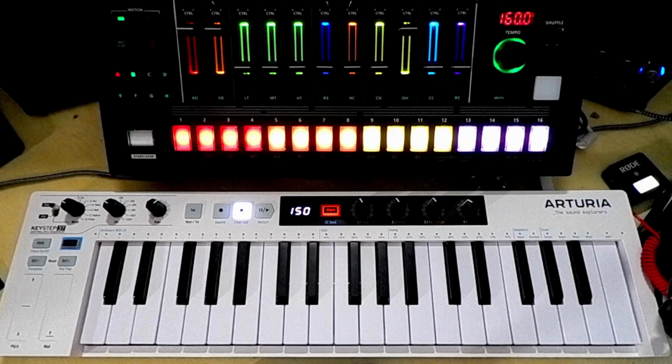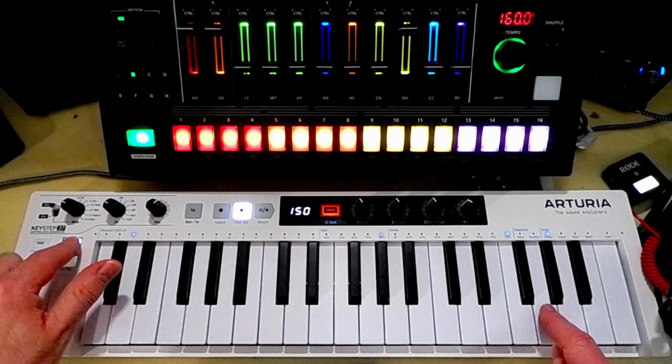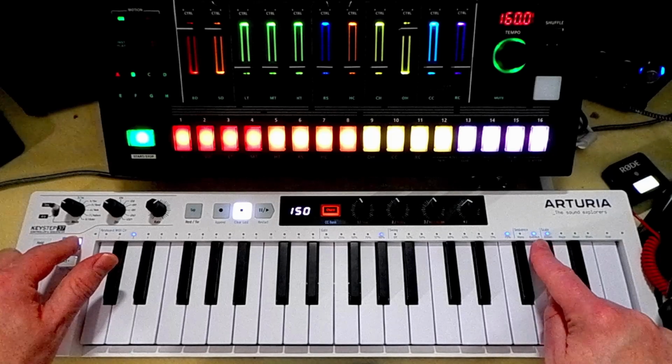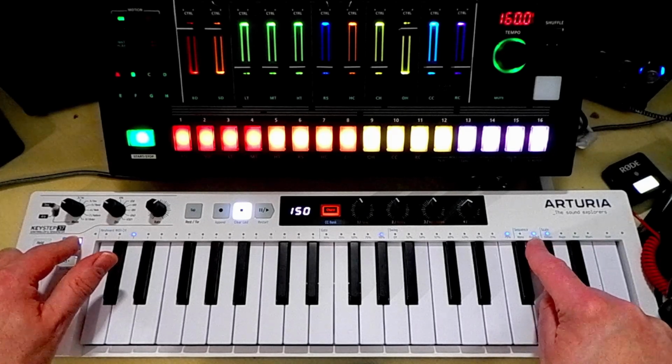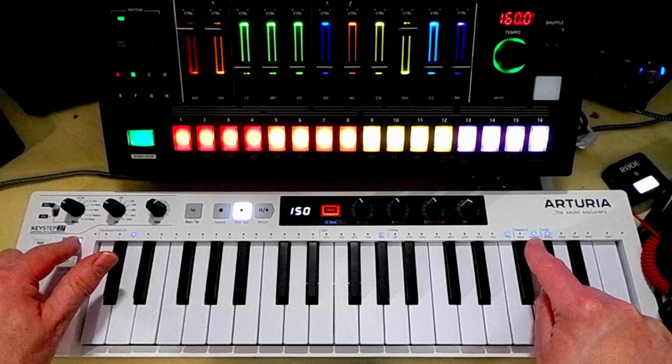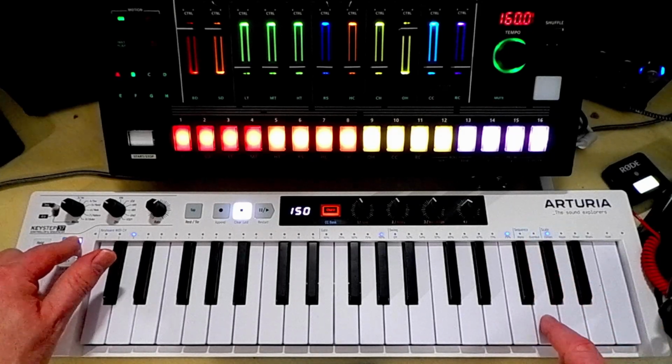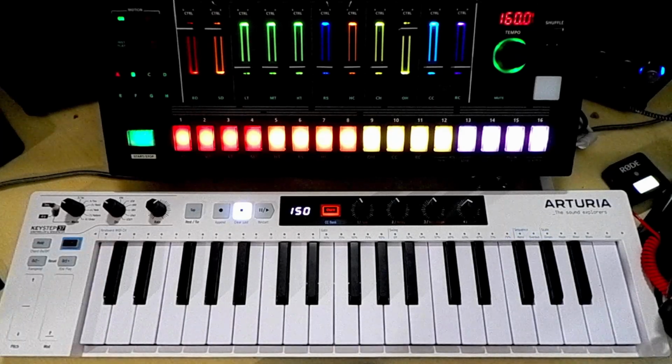And finally, here in the sequence section is the overdub option. If I press Shift and this key here, you'll see the blue light come on above where it says overdub. You probably can't read the overdub on the screen, it's a bit small, but hopefully you can see the blue light going on and off. Now this option only works when recording sequences in real time, not when step recording.